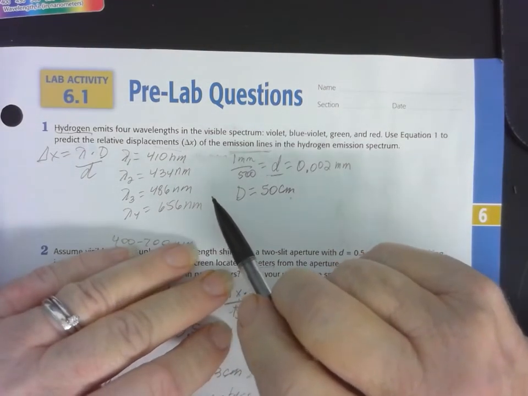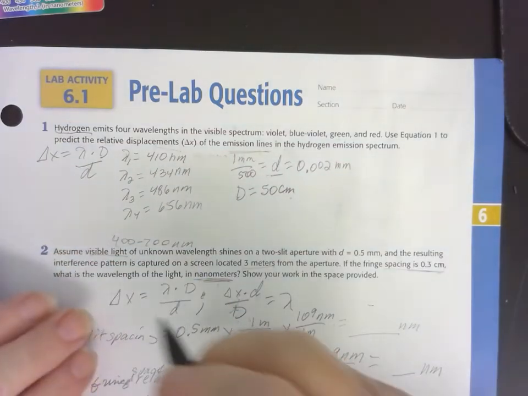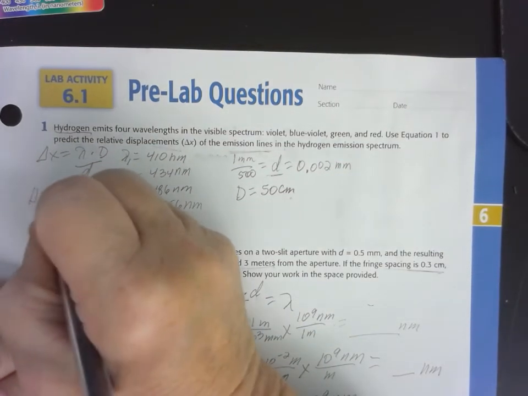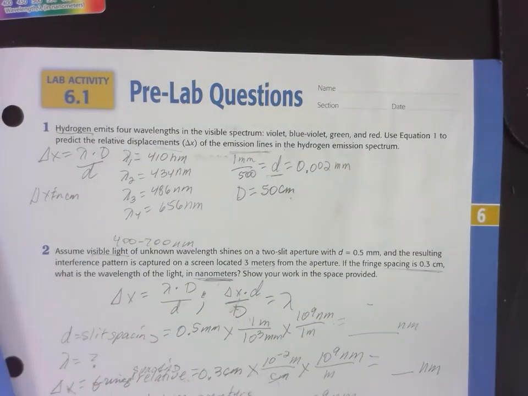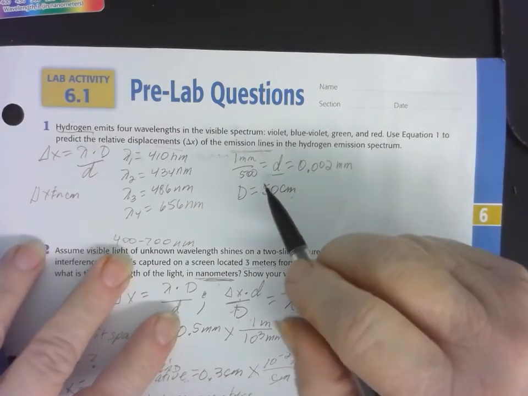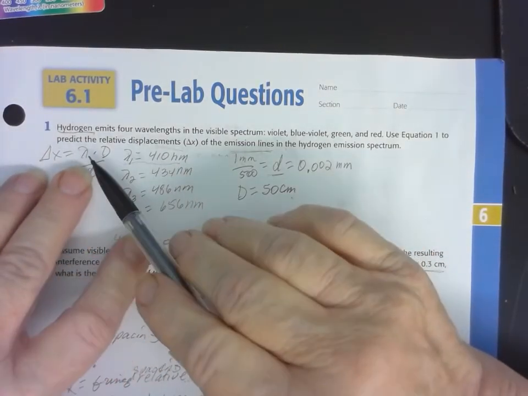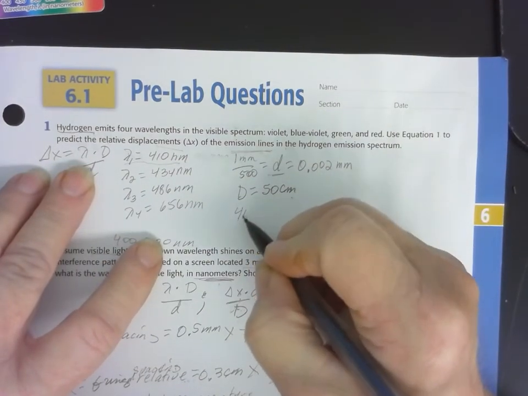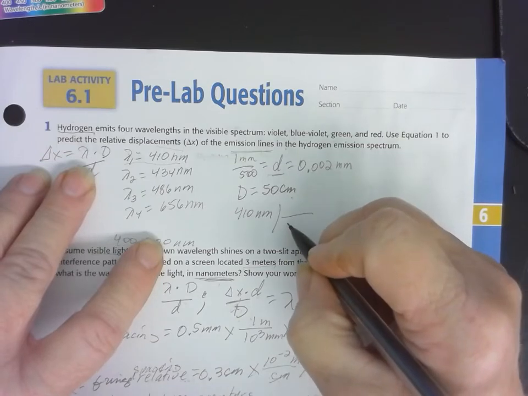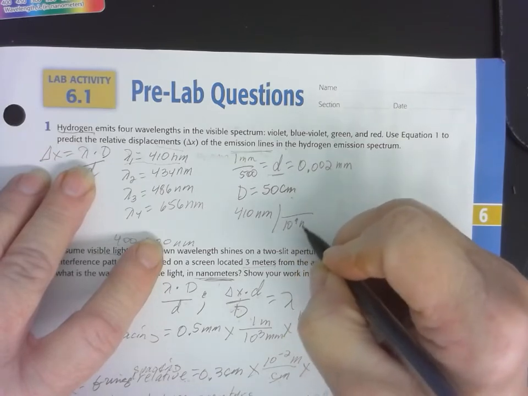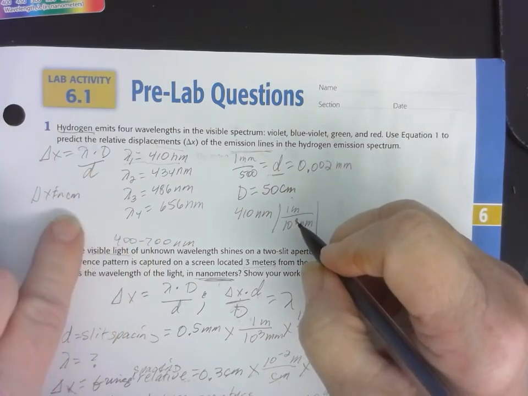We probably want to look at everything in the same units, and we said we were going to solve for delta x in centimeters. So let's solve the first one for the 410. Our wavelength is 410 nanometers, but we want to change that to centimeters. So we're going to go through meters. 10 to the 9th nanometers in 1 meter, and we want to turn it into centimeters.